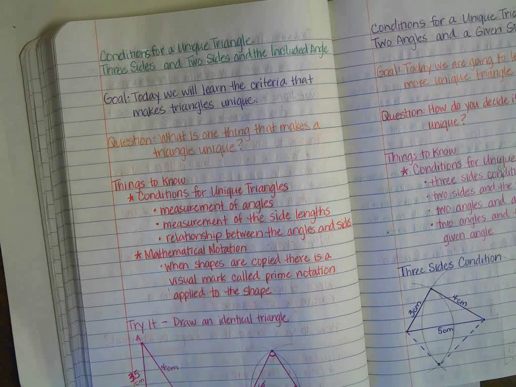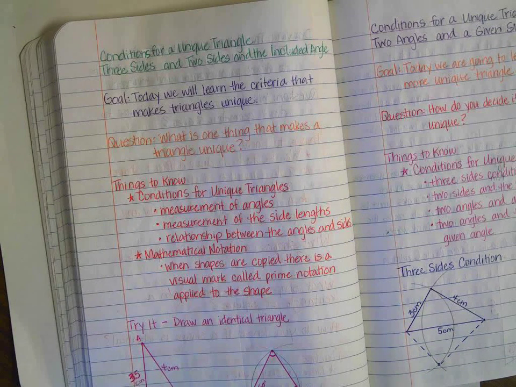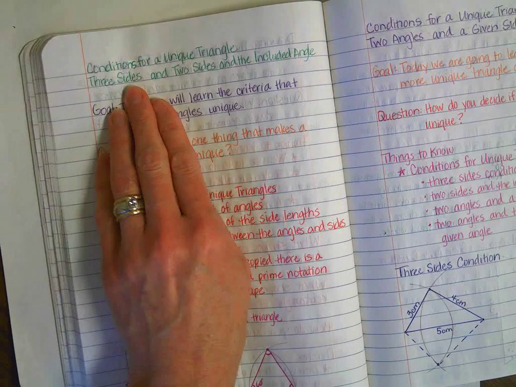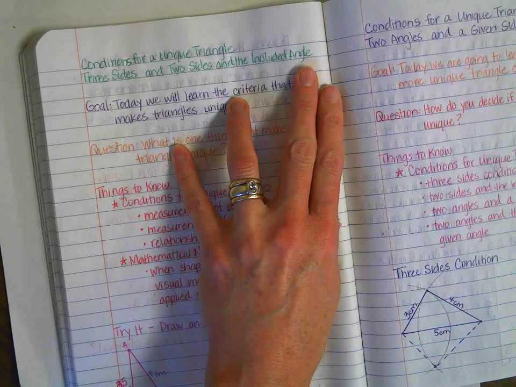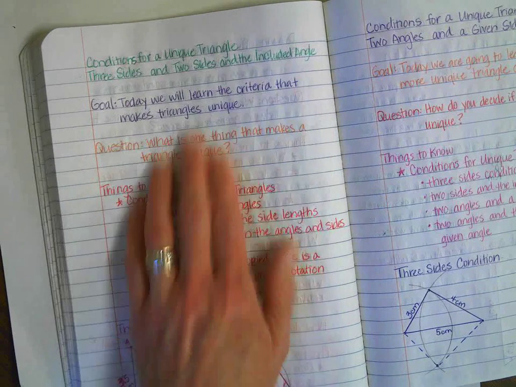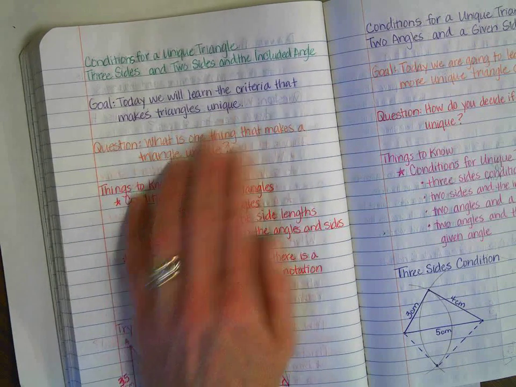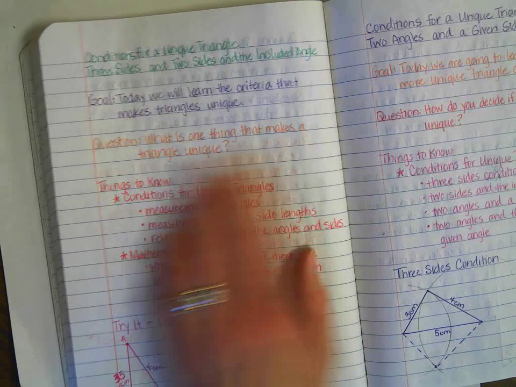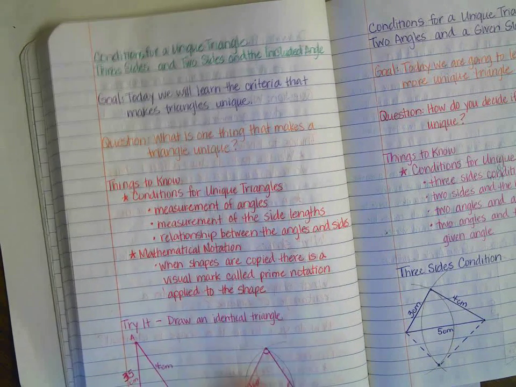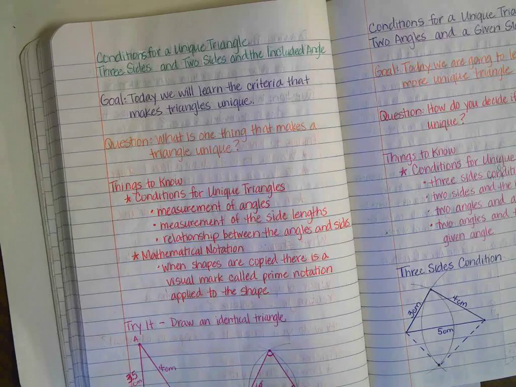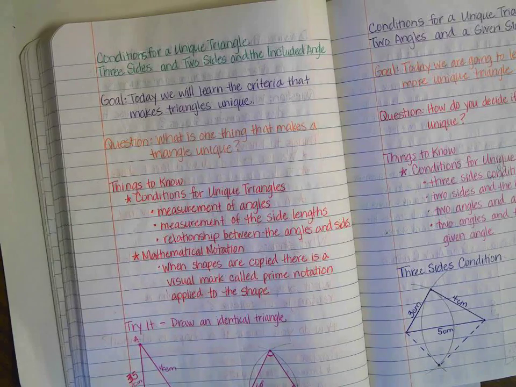So our goal for today, we will learn the criteria that makes triangles unique. I'm going to tell you ahead of time right now that there are about 5 or 6 different conditions that we're going to learn. This happens to be 2 of them: the 3 sides condition and the 2 sides and an included angle condition. That's what we're learning about how to make triangles unique. The question: what is one thing that makes a triangle unique? You should be able to answer that question from just the practice that we just did. So that's all I have for you today, and I will see you all tomorrow.